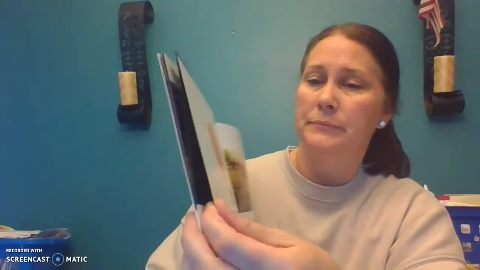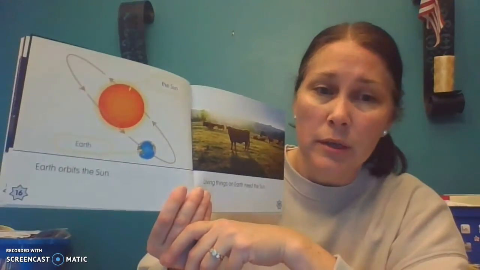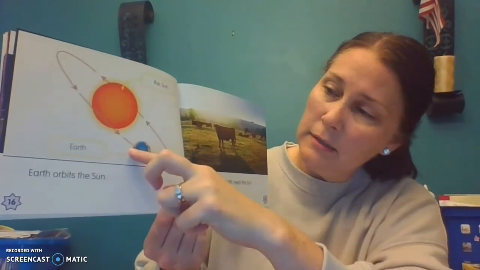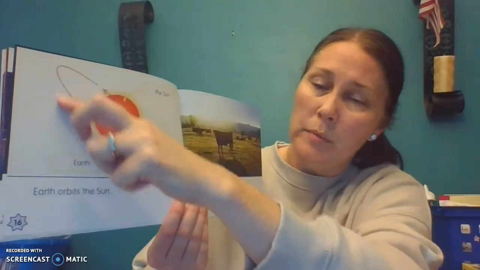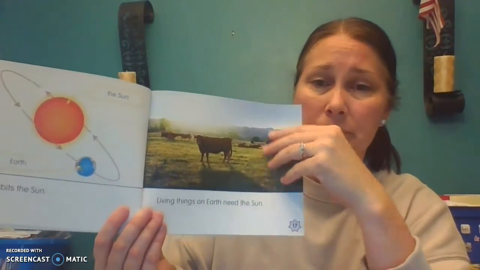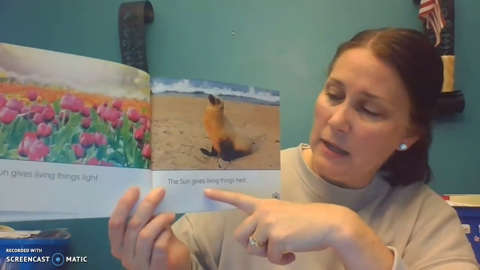So without the sun, imagine what our life would be like. No heat, no light, and probably no people. So thanks, sun. Earth orbits the sun. Here's Earth, see the label? And here's the sun. And this picture shows how the Earth orbits or goes around the sun in a circle. Living things on Earth need the sun. The sun gives living things light. The sun gives living things heat.